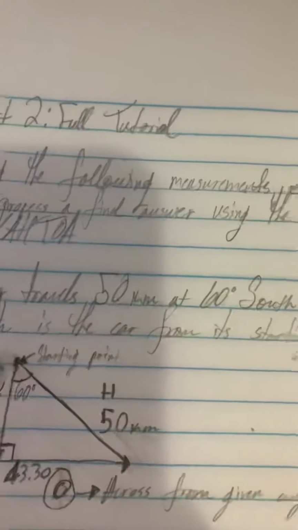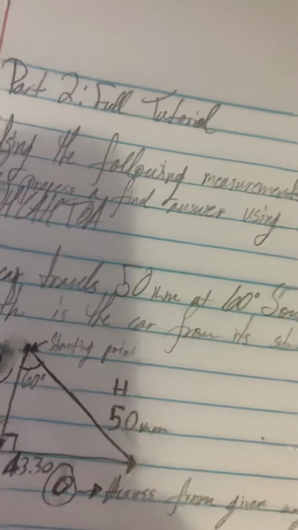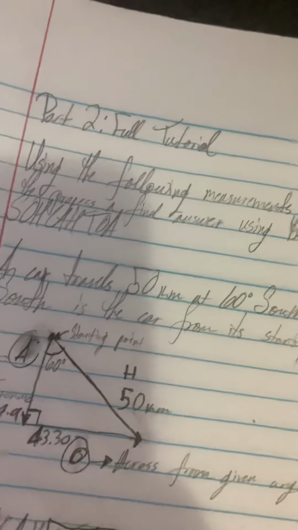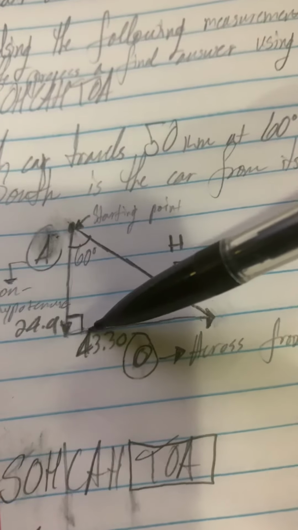So, the question asks: a car traveled 50 kilometers at 60 degrees south of east. How far south is the car from its starting point? So we know that the car traveled 50 kilometers at 60 degrees south of east. Since it went 60 degrees south of east, our two 1D vectors will go one south, which is that line, and the second will be east, which is this line.